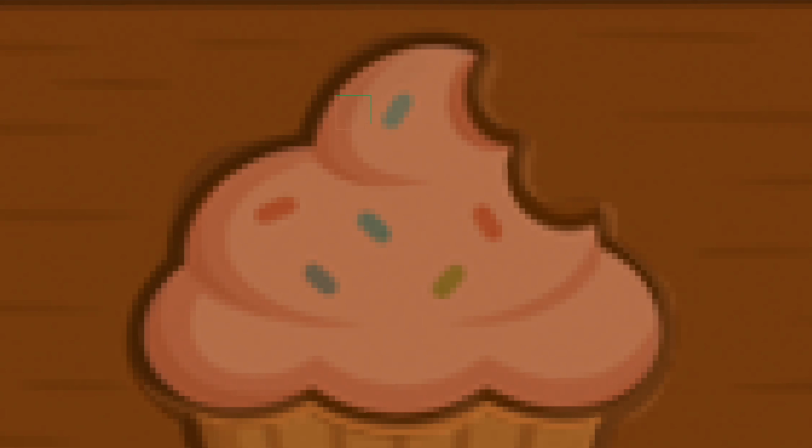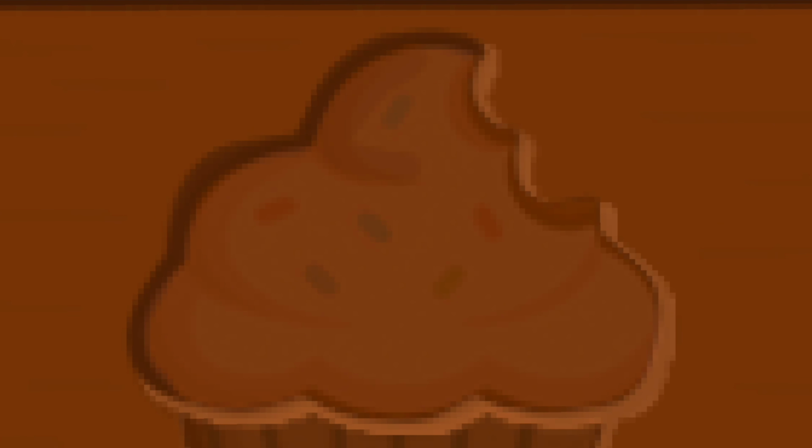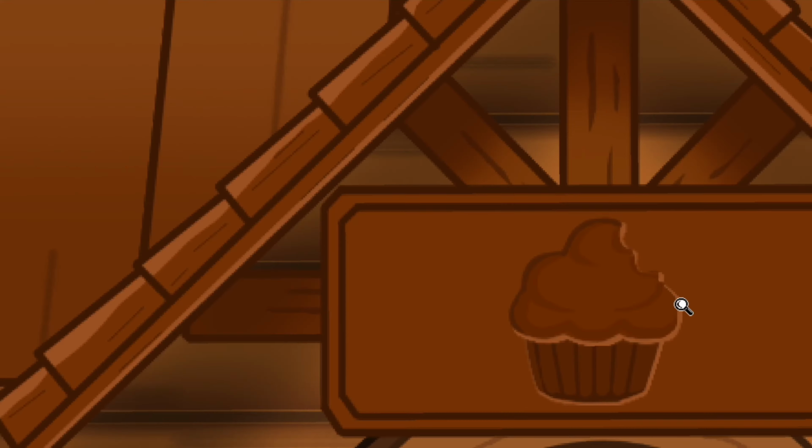Next, I'm going to be carving out the folds of the frosting in a shadow color. I love that Krita lets you alternate between brush and eraser just by toggling the E key, and that helps make this process a lot faster. And as I'm watching this, I am thinking that I might want to darken those shadows a little further. So when I go back, I'm gonna do that, and here I'm adding some sprinkles.